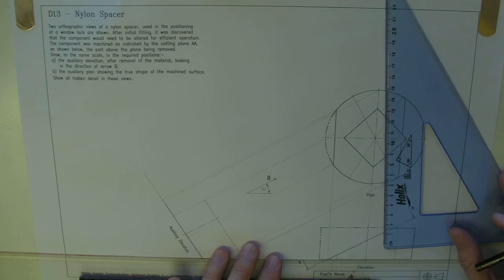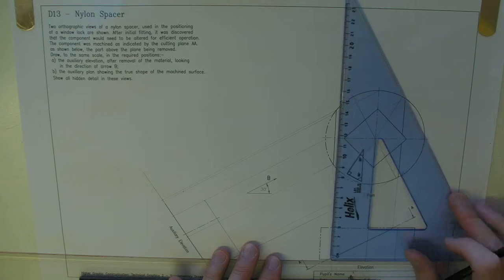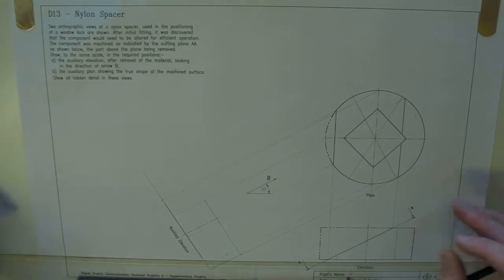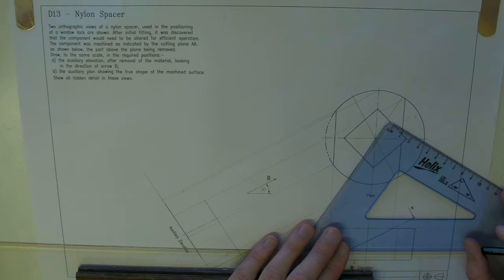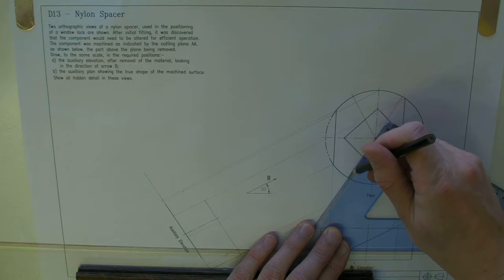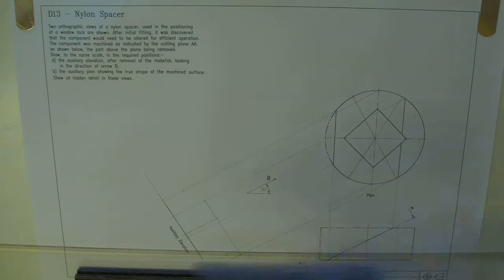That seems to be quite badly out for some reason. Let's just check that actually. Right, so that's there. And that one is here. Gone a bit off there with that line. Okay, so that should be there. That one's just a bit off.